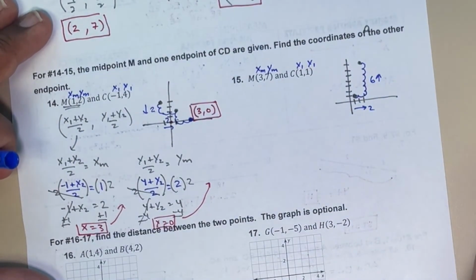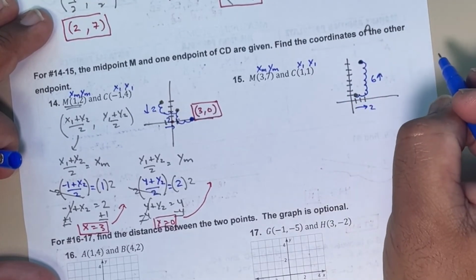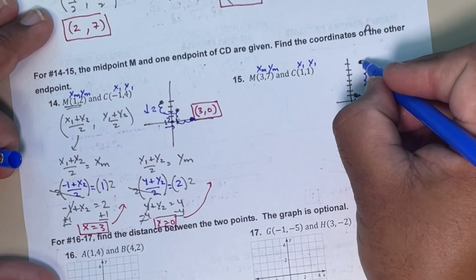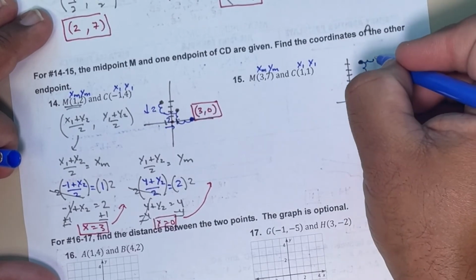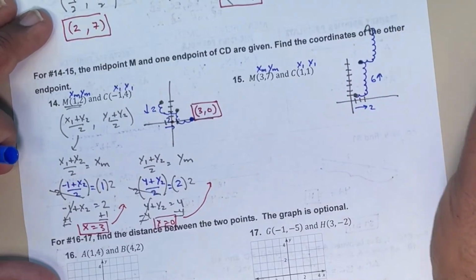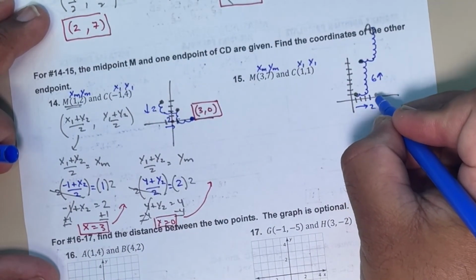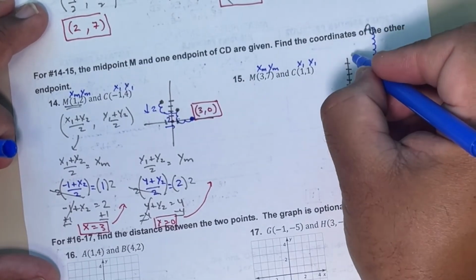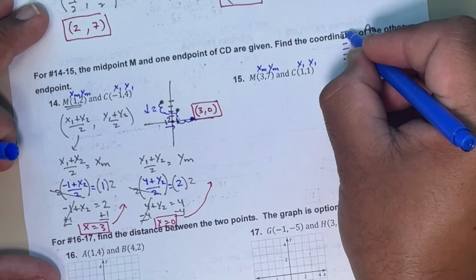So I'm going to do the same thing from this point, which is my midpoint. So I'm going to count over 2. 1, 2. And up 6. 1, 2, 3, 4, 5, 6. Alright, it's kind of hard to tell where that's at. I counted over 2. And then I went up 6 from here.